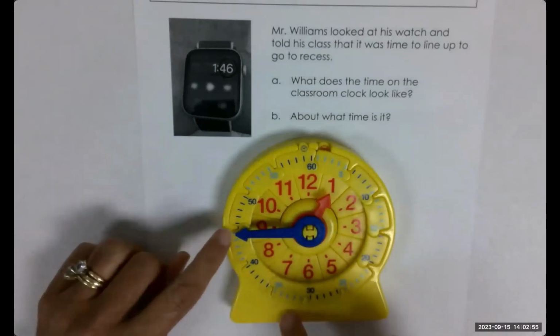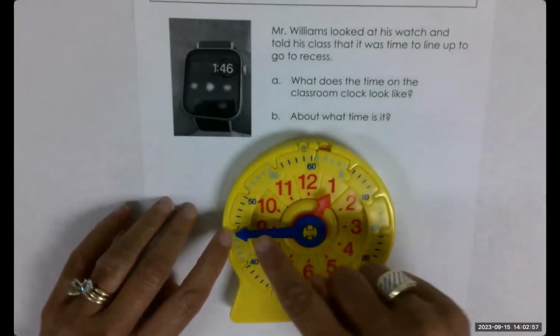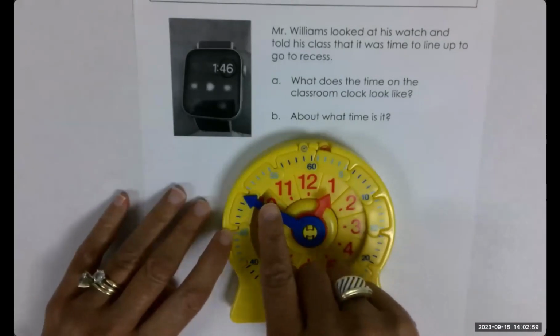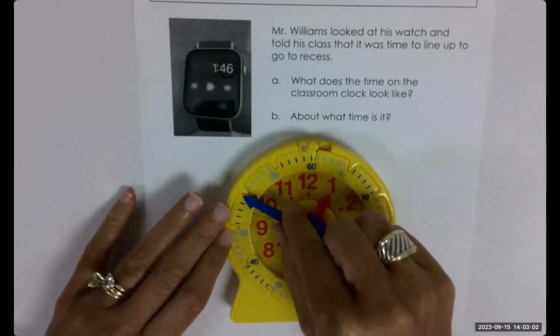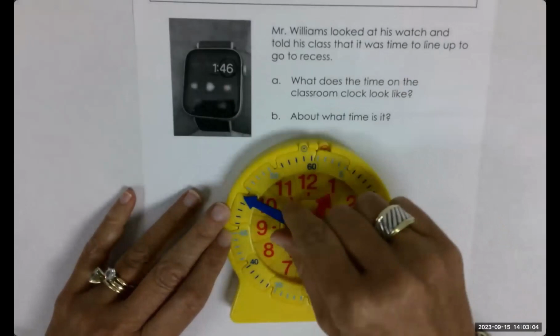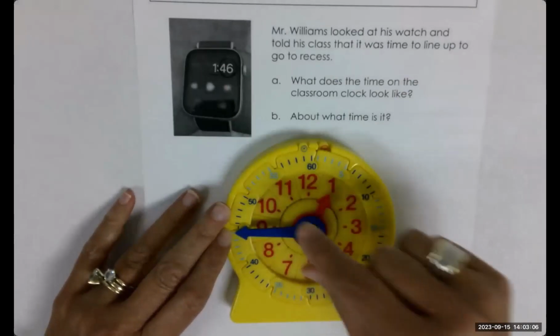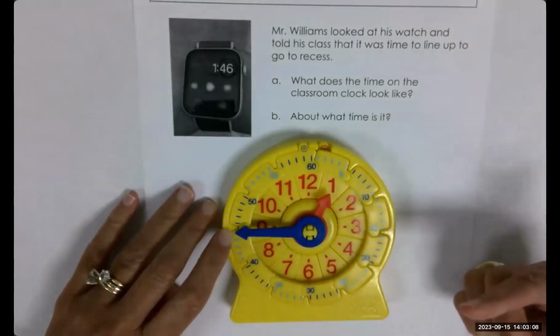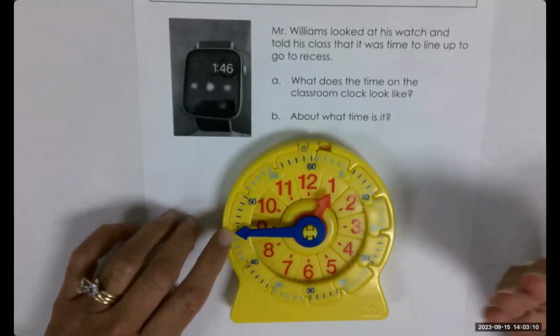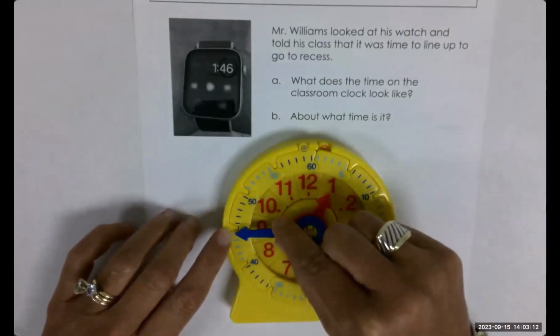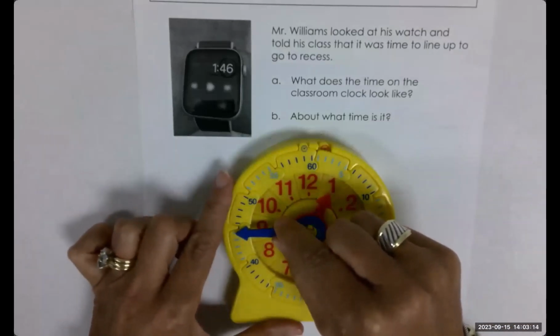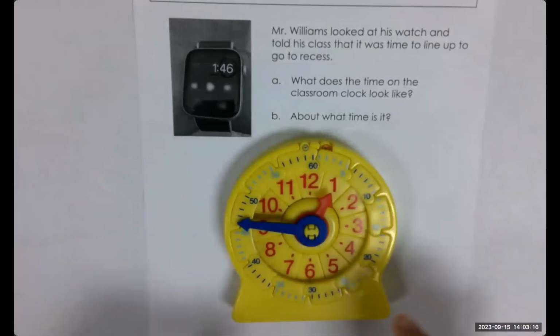Now, as I get here, I really want to point out to my kids, well, I can't make another jump of 5 because that would put me at 50, and I know 50 is more than 46. So let me go back to 45, and now I have to change my counting sequence to just ones. So if I'm at 45, 1 more than 45 is 46.